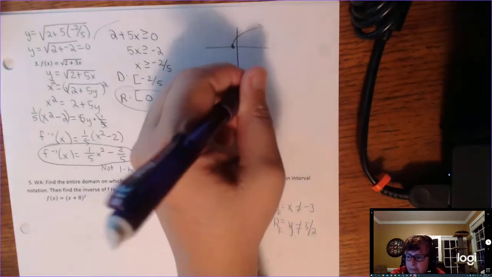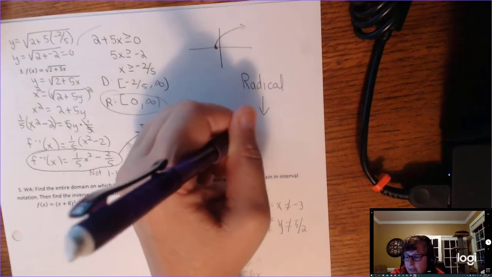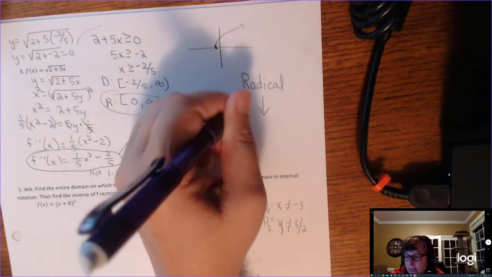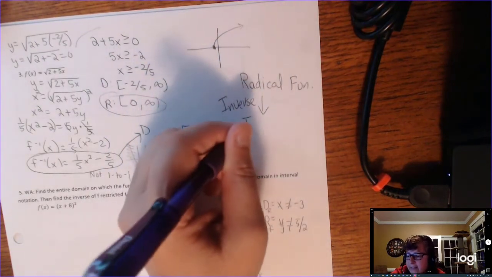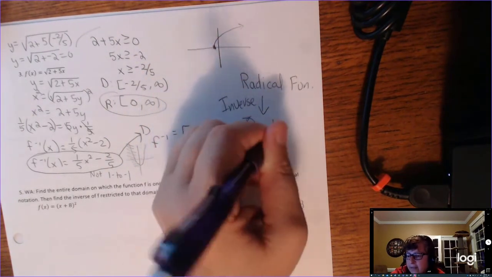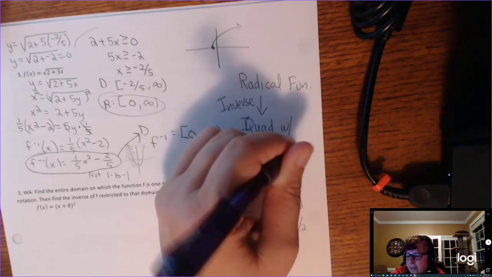If you like to memorize things, radical functions, the inverse of a radical function is a quadratic with restricted domain.